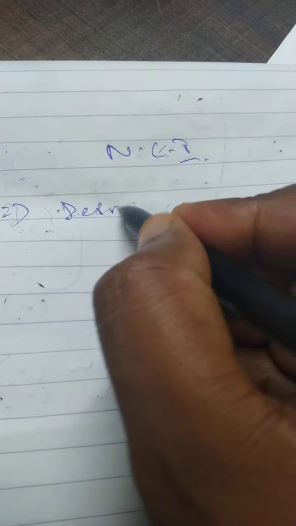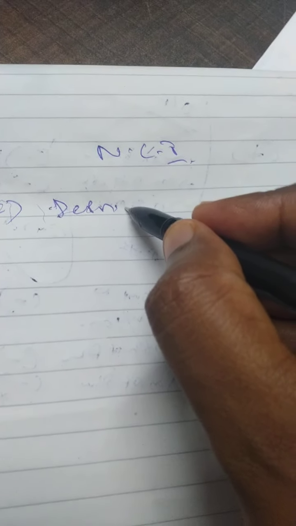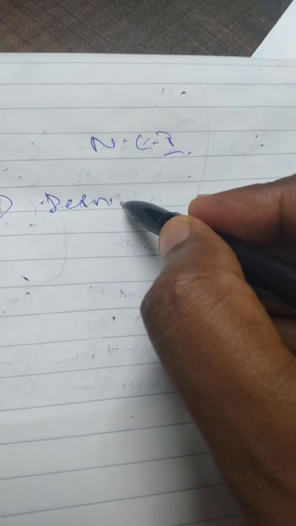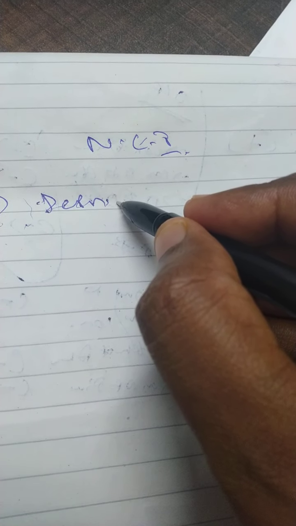Non-cash items. What are the non-cash items in the P&L account? Expenses or income, what are the major non-cash items? Depreciation. Is depreciation an expense or not? It is an operating expense. But is it a cash expense or not? It is not a cash expense.